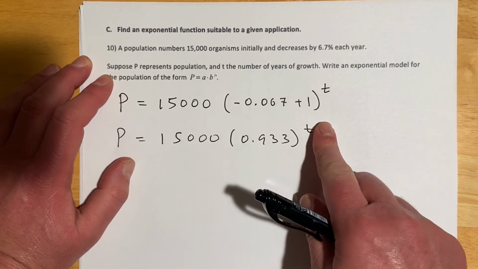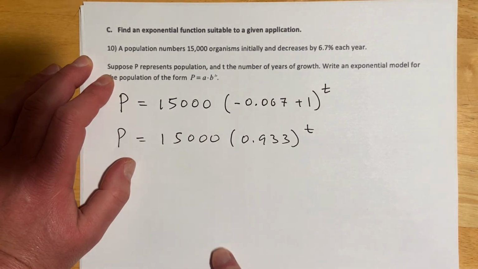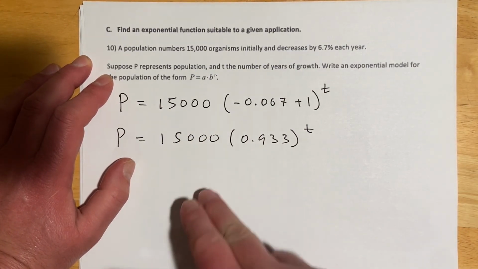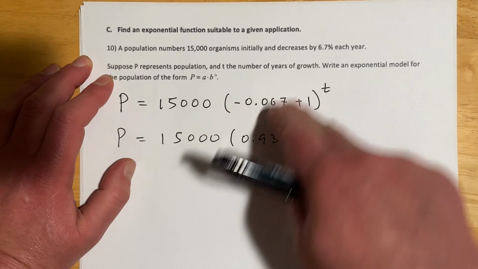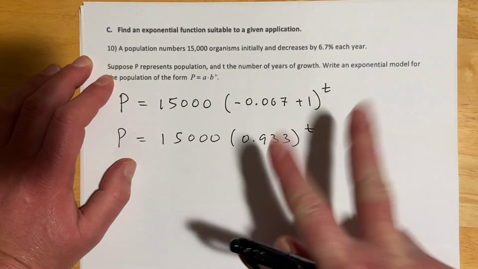And B can't be 1, because if it's 1, it just keeps being 1 no matter what you raise it to, so it's not very interesting. If it's between 0 and 1, you're going to get a situation where the population is going down. If it's greater than 1, you're going to get a situation where the population is going up. So that's that decay versus growth. And for this one, that was all they wanted.